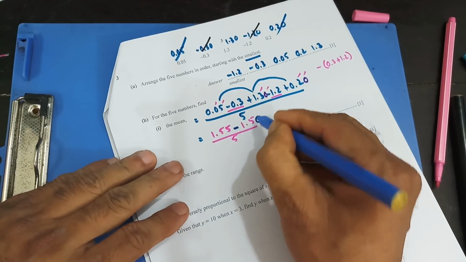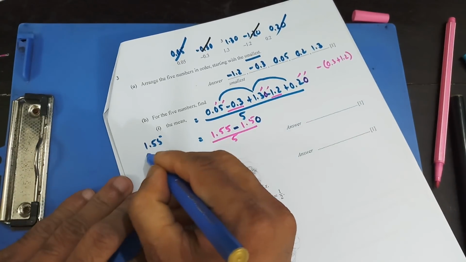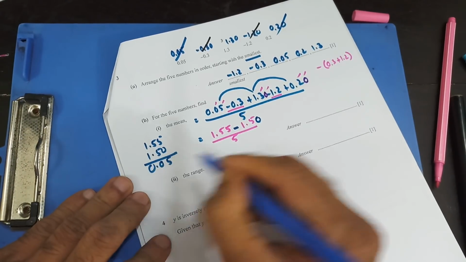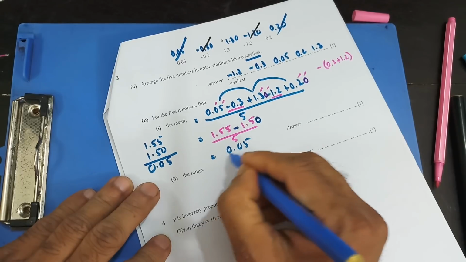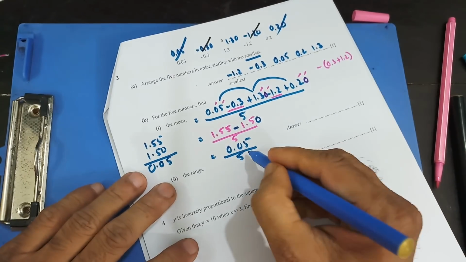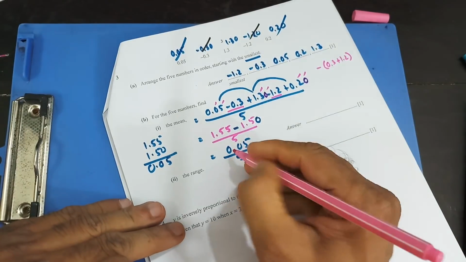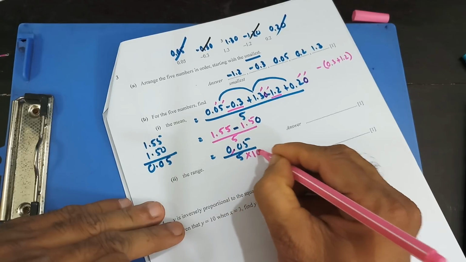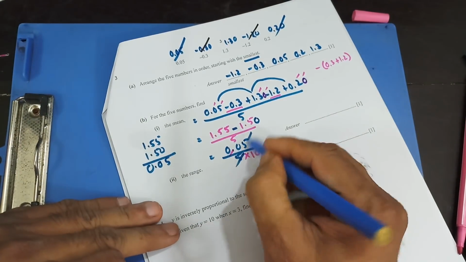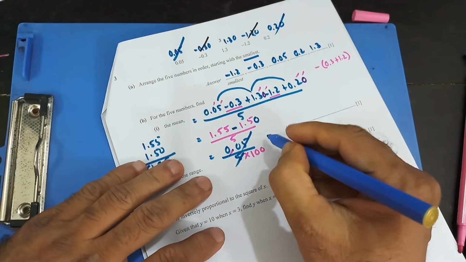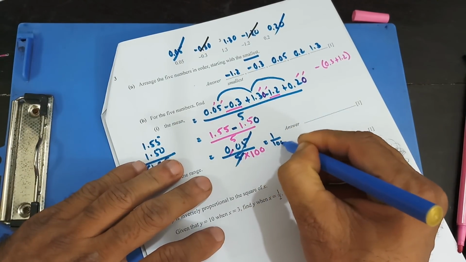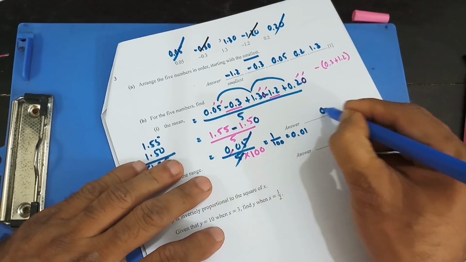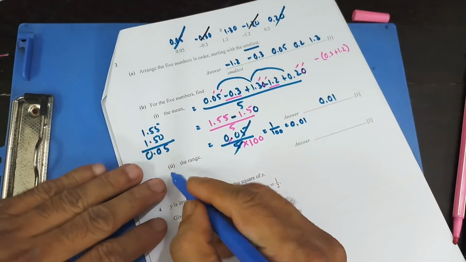So again, put 2 decimal places. It's going to be easier for us to calculate. So 1.50. That's going to give us 0.0. So I got 0.05 divided by 5. So when I take this point off, for this point, we're going to put 1 followed by 2 digits. So there are 2 zeros. So that's crossed out. So what do we get here? We get 1 by 100. So 1, there are 2 zeros, 1, 2. So that's my mean number.